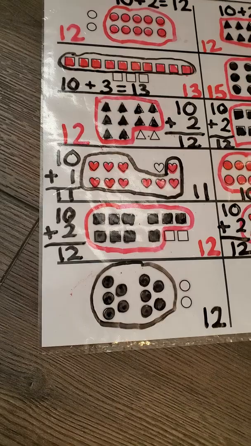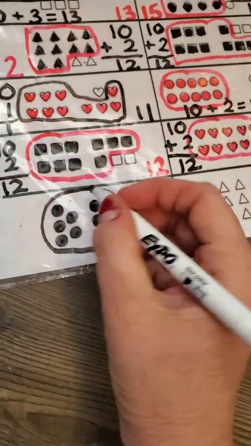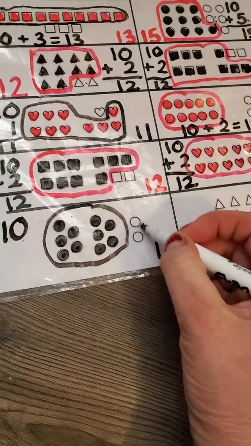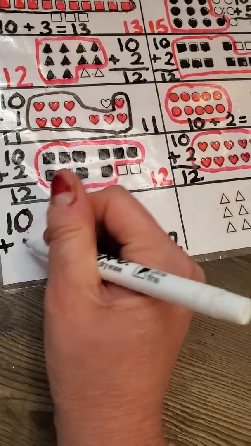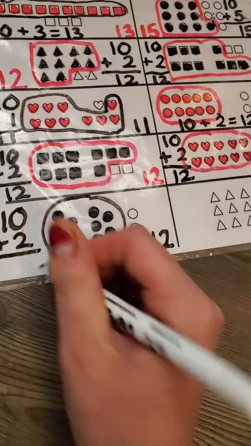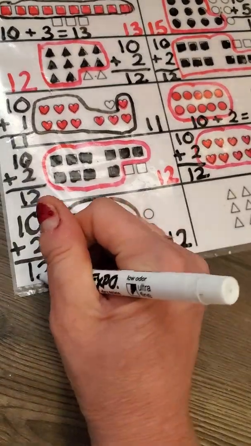All right, let's write that math sentence. I wonder what it's going to look like. We have 10, so let's put our 10 first. 2 left over, so plus 2 equals 12. So 1 and a 2.